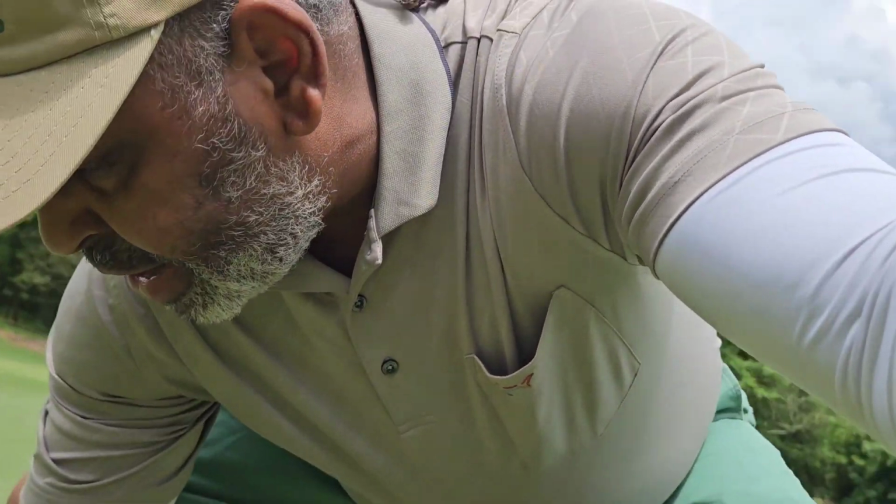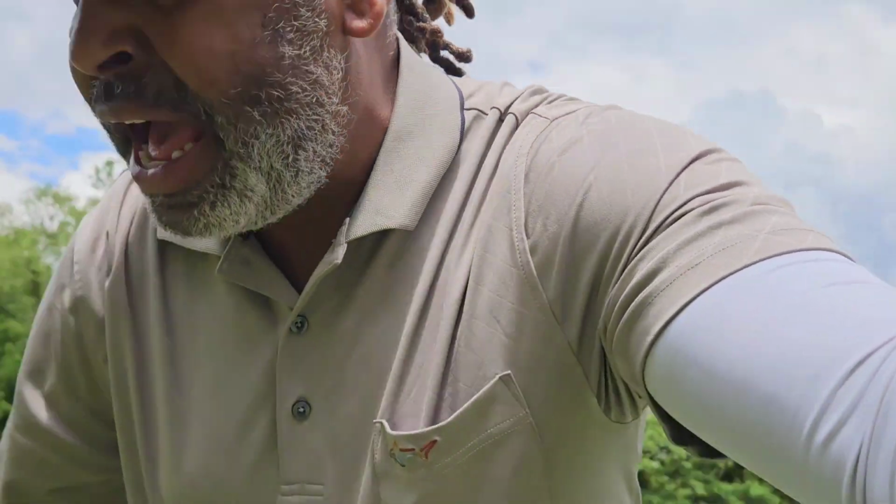Boom. Hey folks, let me give you another tip. Bonus tip. So we had 2 or 3 days of rain. Let me fix this ball mark. Actually, we had 4 days of rain, heavy rain.